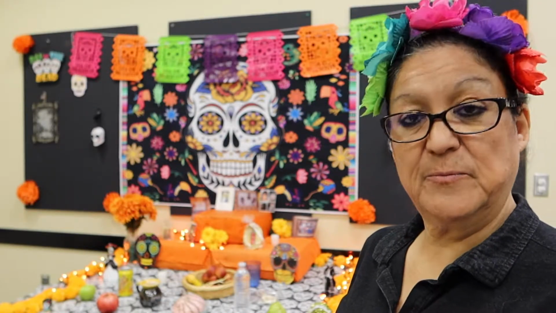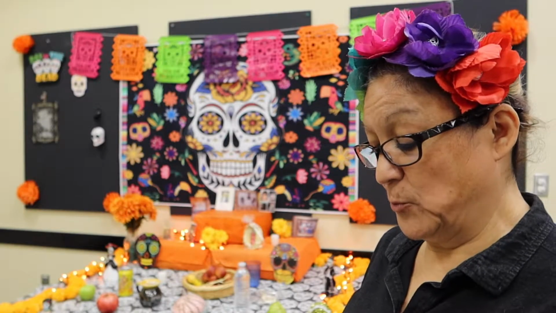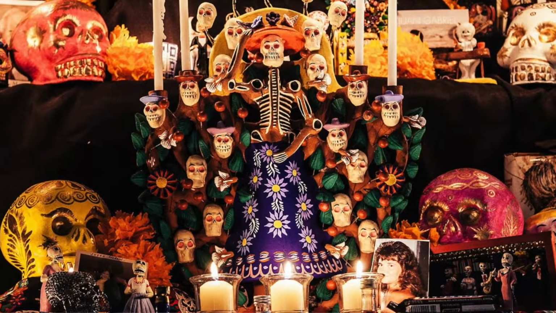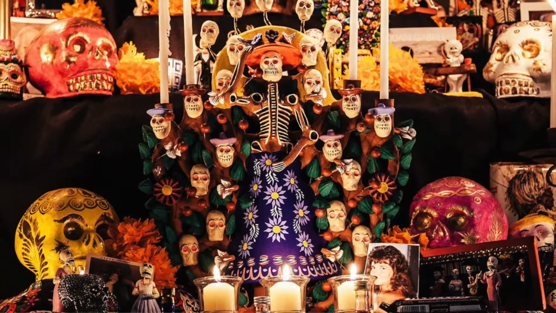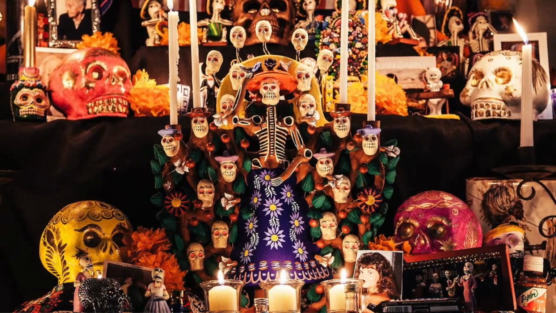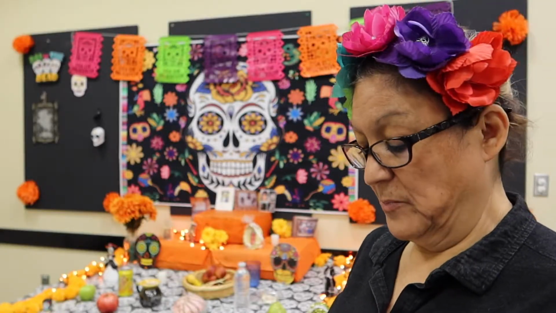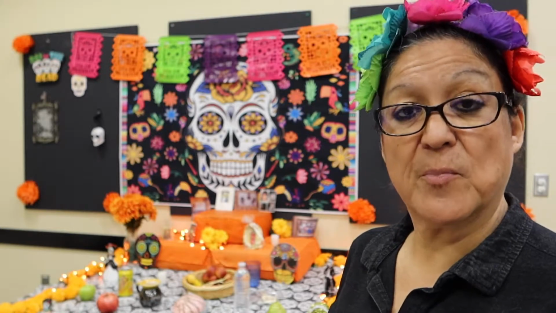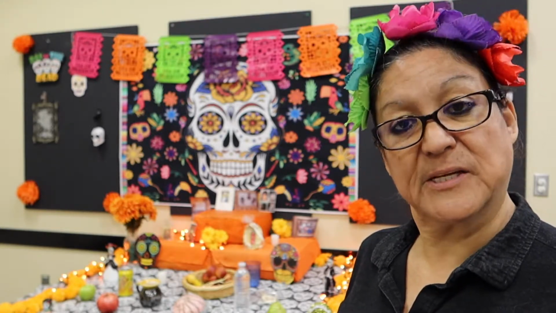What does the ofrenda symbolize? Ofrendas are an essential part of the Day of the Dead celebrations. The word ofrenda means offering in Spanish. They are also altars, or altares, but they are not for worship. Ofrendas are set up to remember and honor the memory of our ancestors.